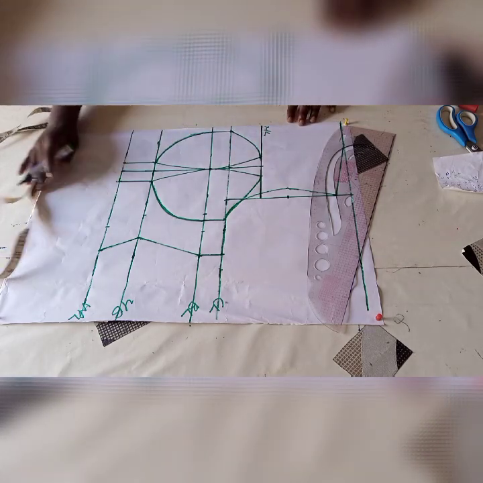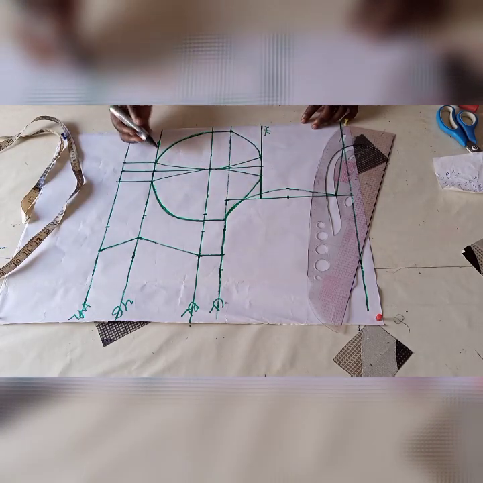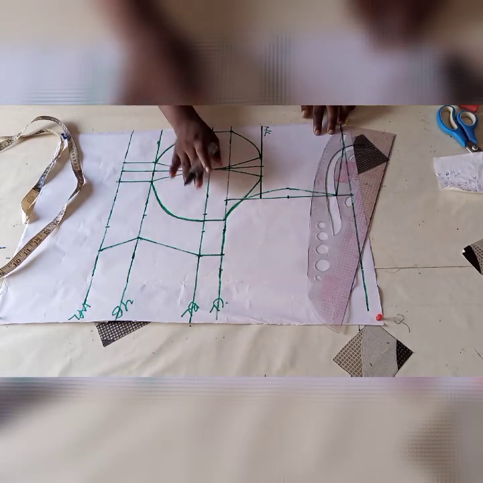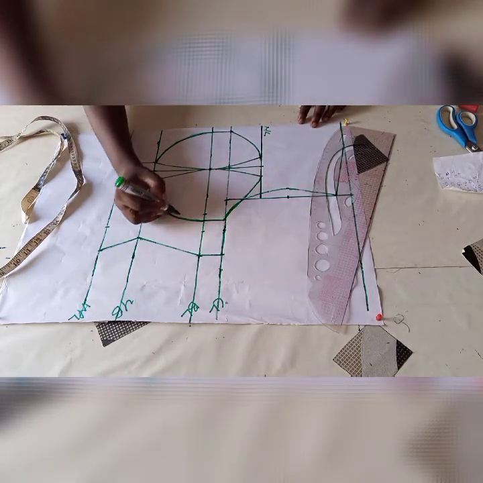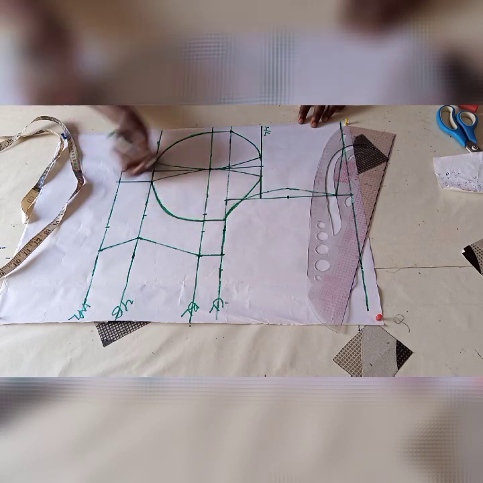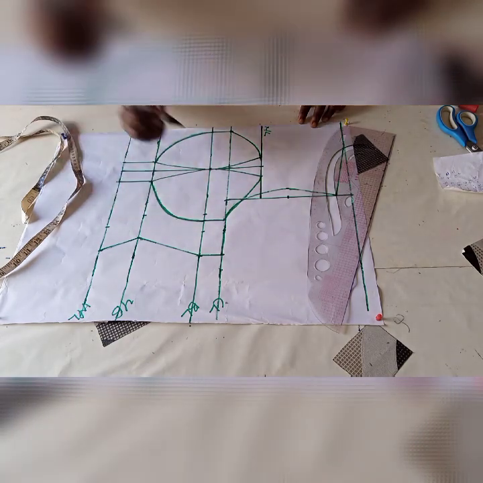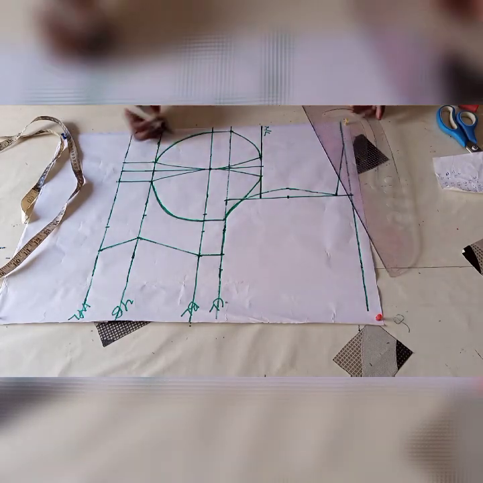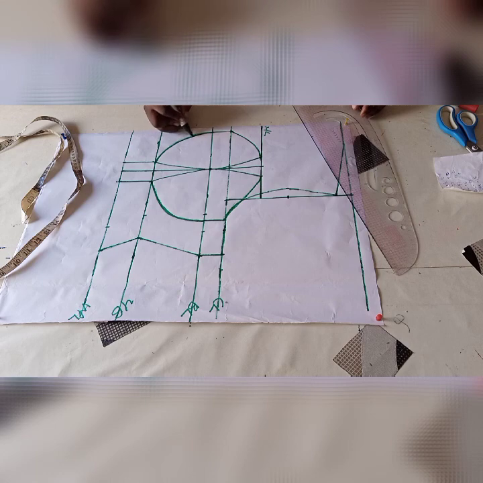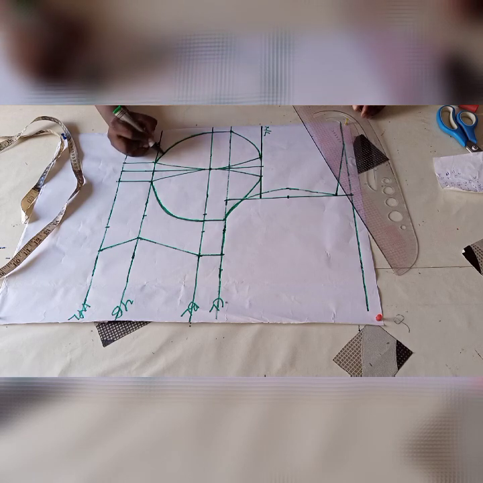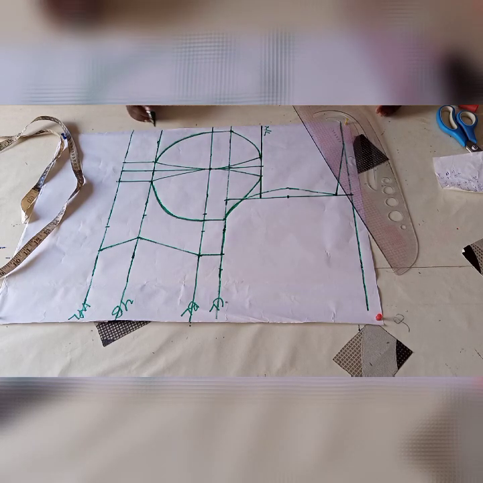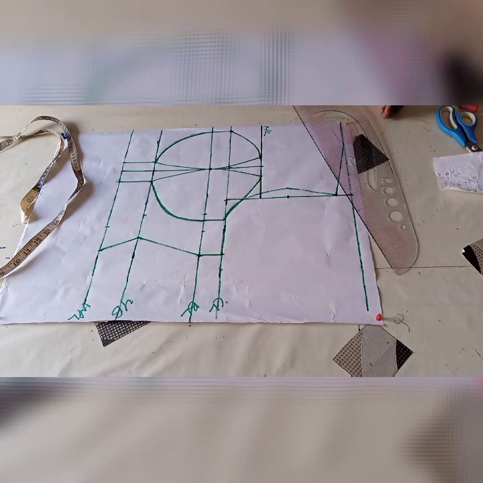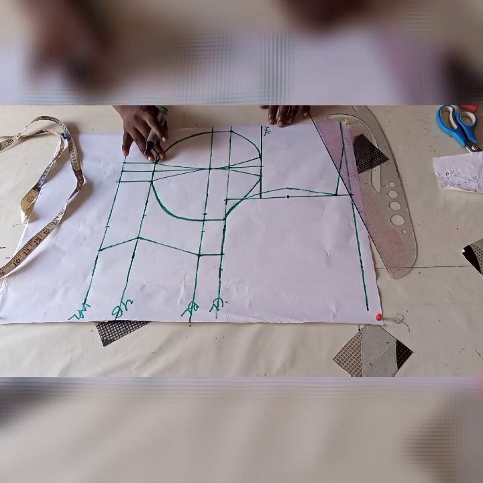So now I've created our bust corset. So this is our corset. You can use your free hand, and you can also use your French curve. But as for me, I'm using my free hand. So this is our corset. Now I'll be showing you how you can cut it.